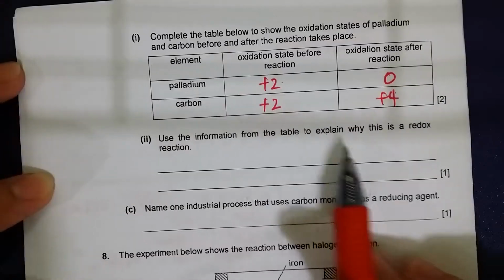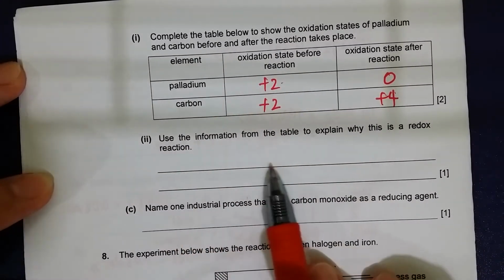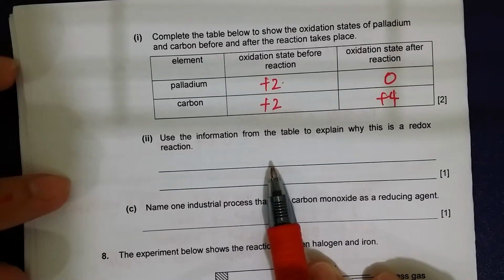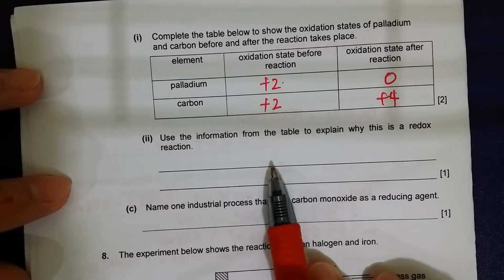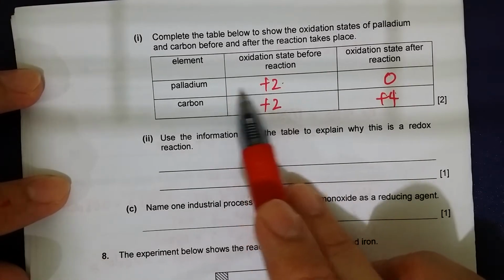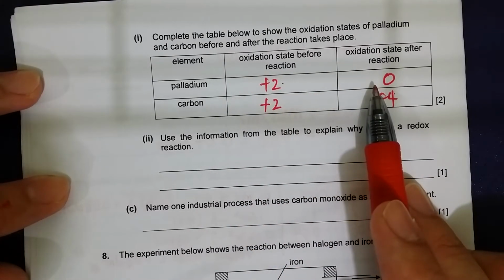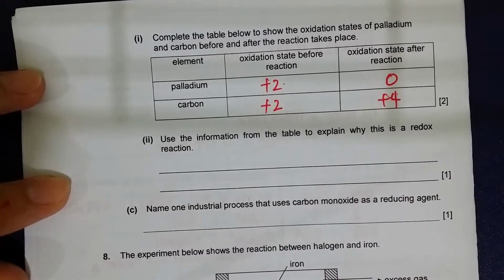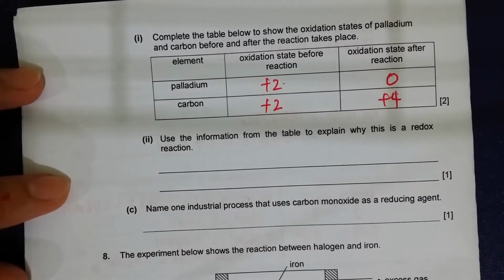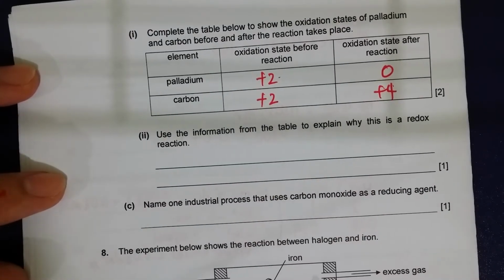So first sentence should be, oxidation and reduction happen in the same chemical reaction. Then you have to say that palladium is reduced and carbon is oxidized. Okay, so that would be the 2 sentences.